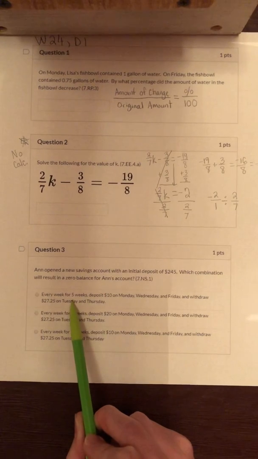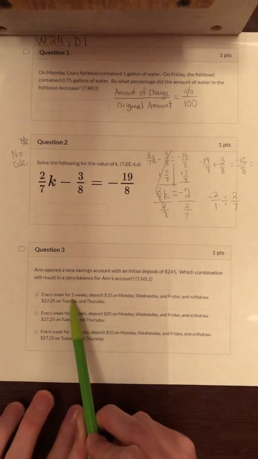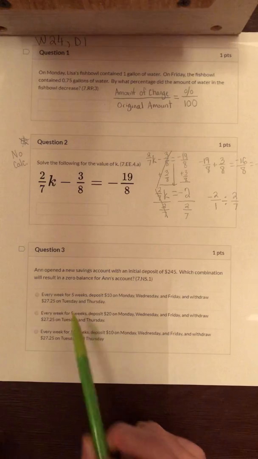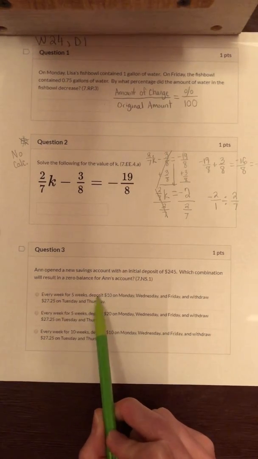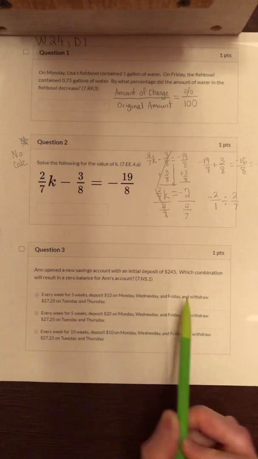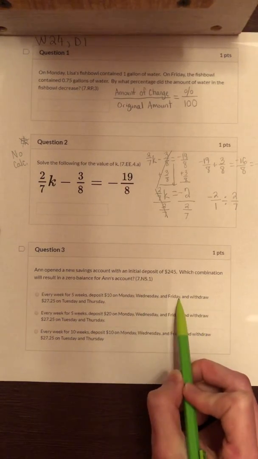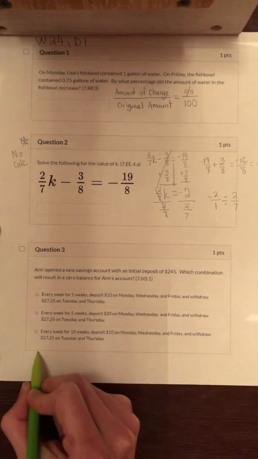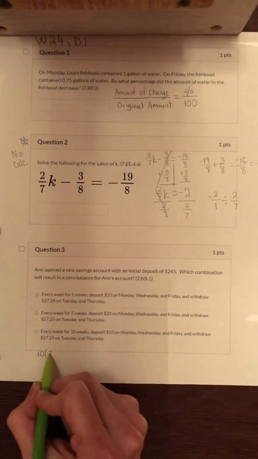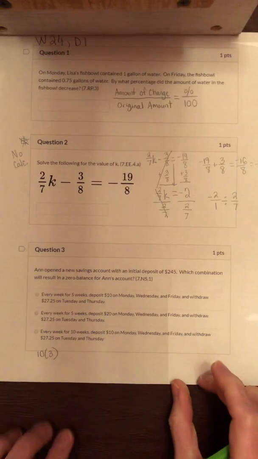So I'm going to come back and worry about the 5 weeks at the end. Let's just focus on the first week for right now. So she deposits $10, that means adding money, on Monday, Wednesday, and Friday. So how many days is that? That's 3 days. So she deposits $10 on 3 different days. So we're going to represent that as 10 times 3.